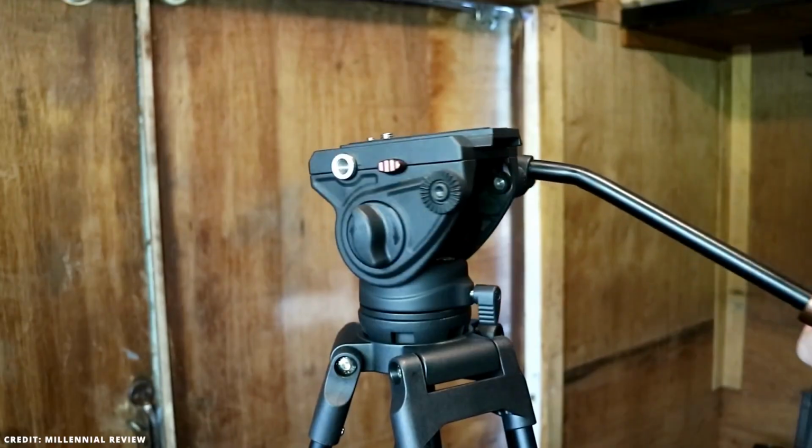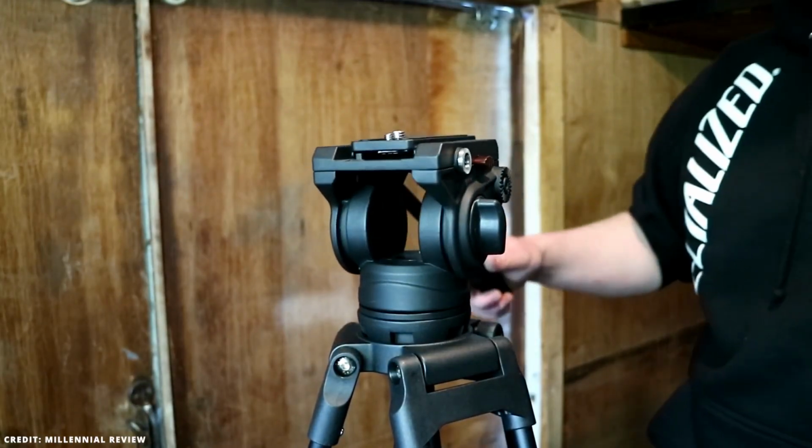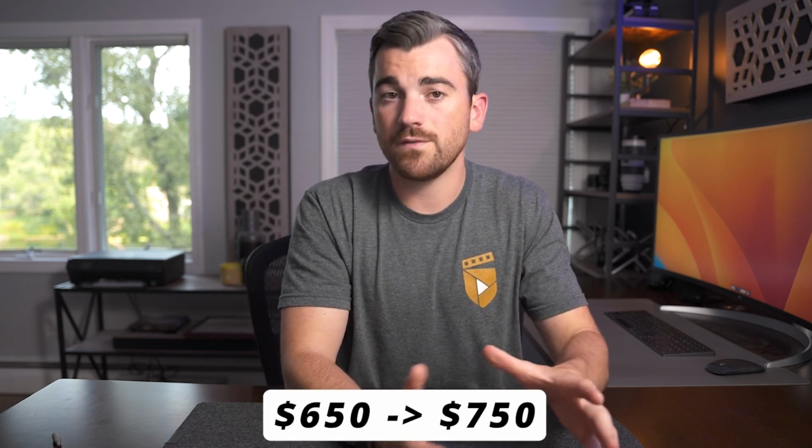The only negative is it's not a fluid head tripod. So if you're trying to get really smooth pans and tilts, it's just not what this tripod is for. But again, for YouTube and most other content creation scenarios, it's super light, easy to move around, and just fit in small places. The Peak Design carbon fiber tripod is gonna run you $650 to $700 on Amazon. And that basically does it.